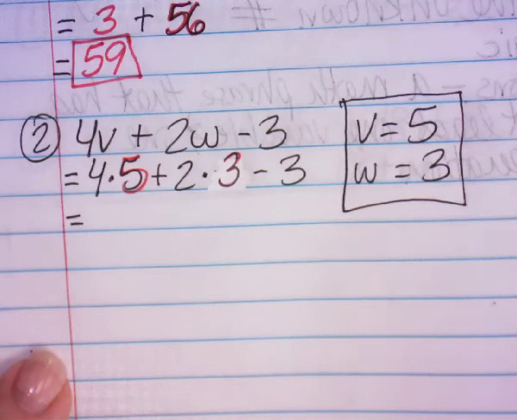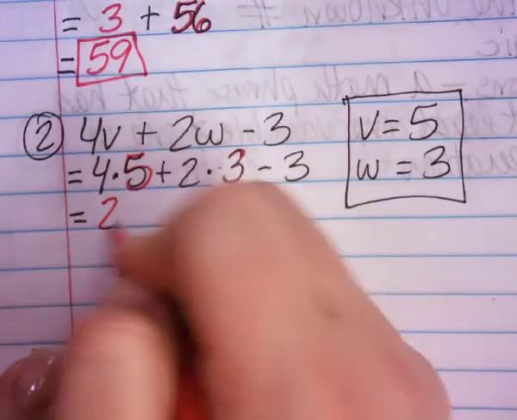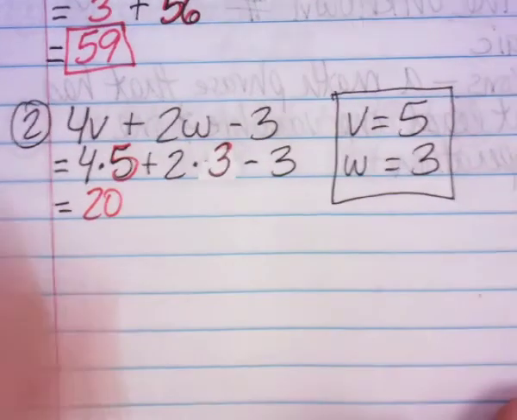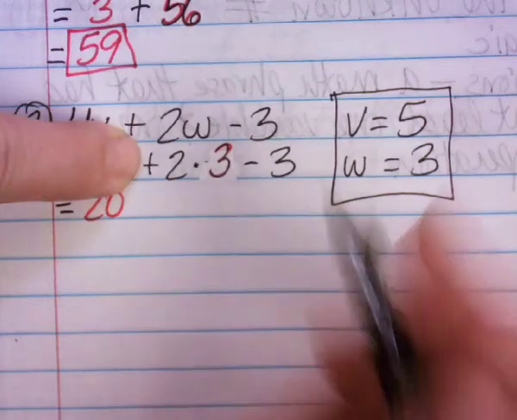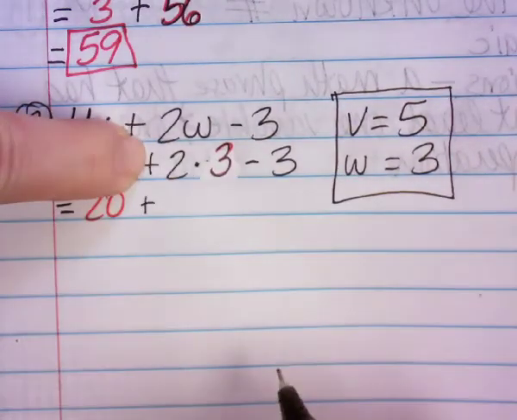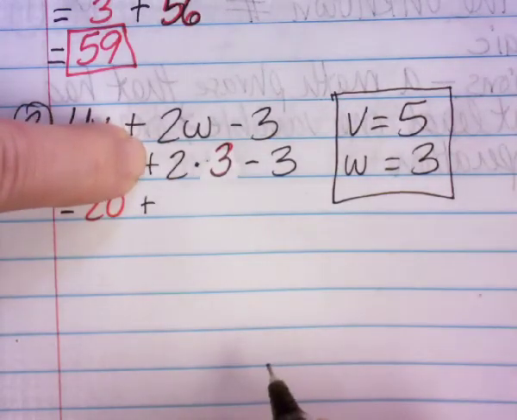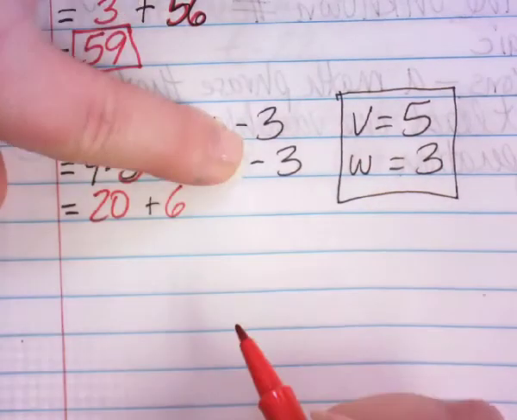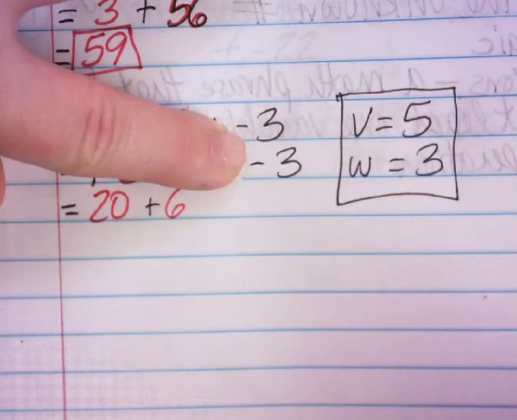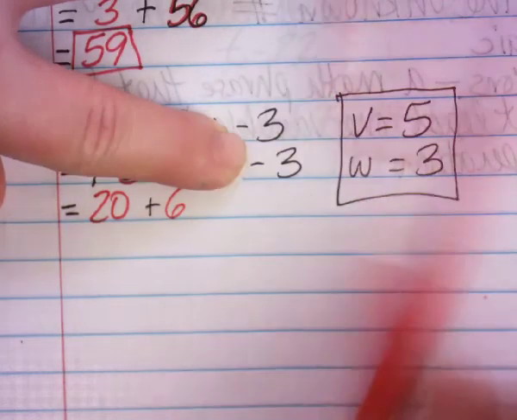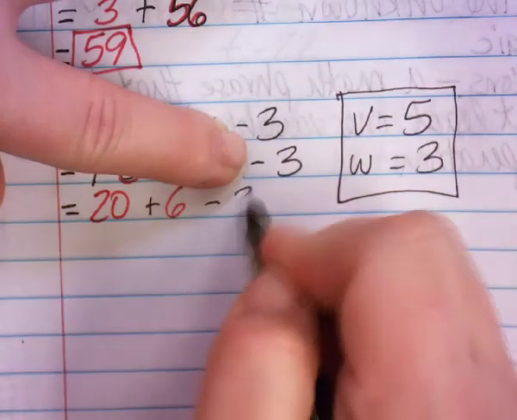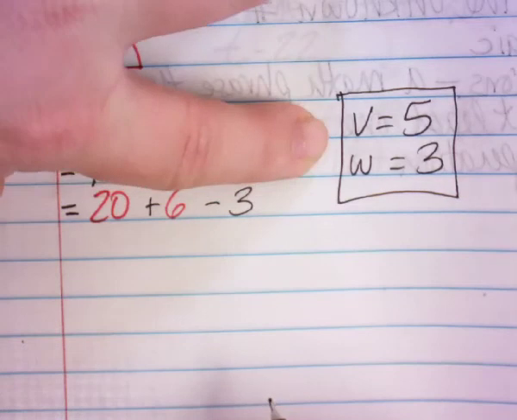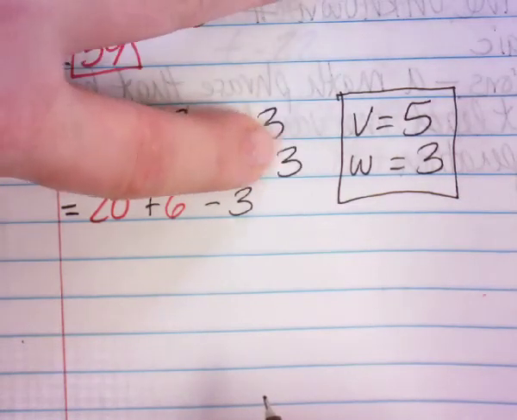So, 4 times 5 is 20. Okay, I'm going to write that in red. And then write the plus sign. Equal. And then 2 times 3, and that's 6. And the red pen says minus. That's right. Good. And now we've used everything up. You see I'm using my finger to cover up things as we go.